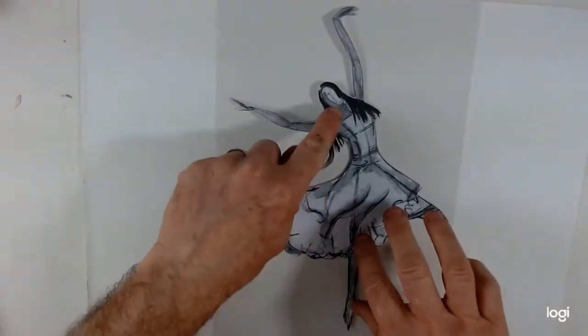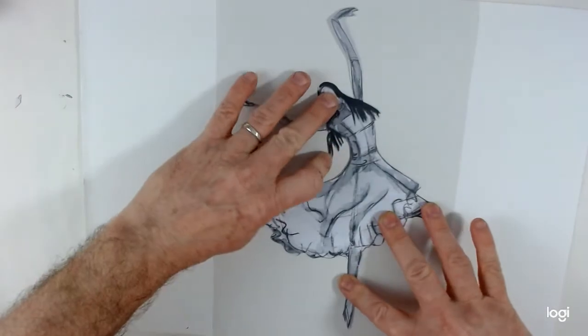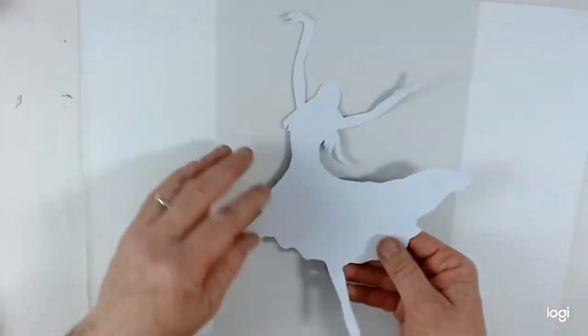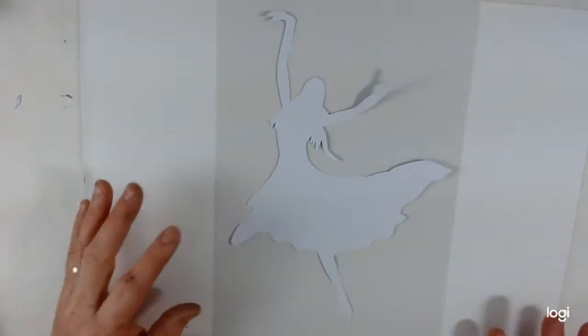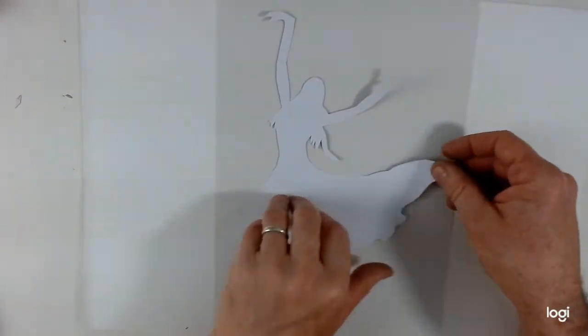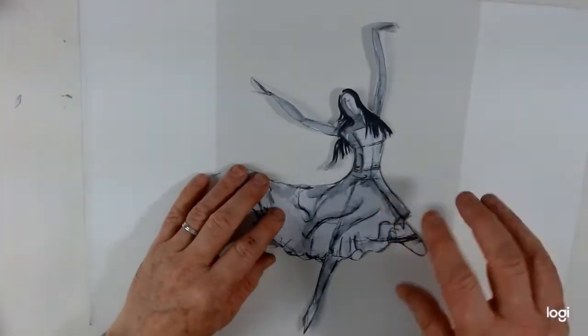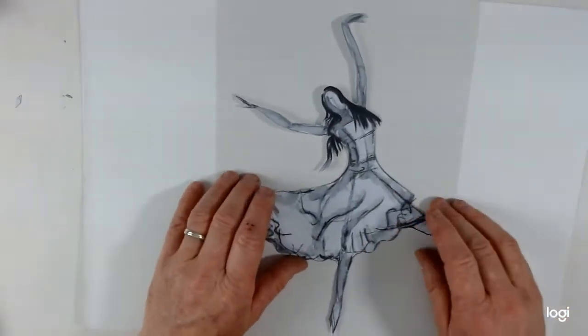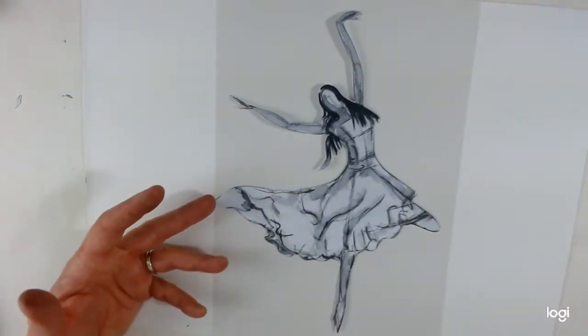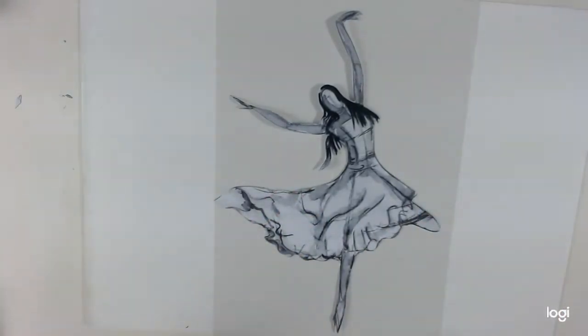I've carefully cut my silhouette out in card, so you can see it a little bit clearer if I turn it over. And now to use it. Now, one of the simplest things to do is to draw around your silhouette and fill it with pattern. And if you're going to do that, I suggest that you do some exercises first, exploring ideas of pattern.